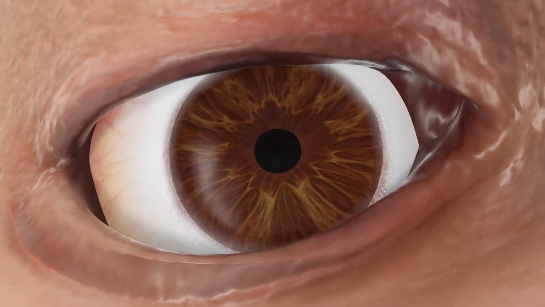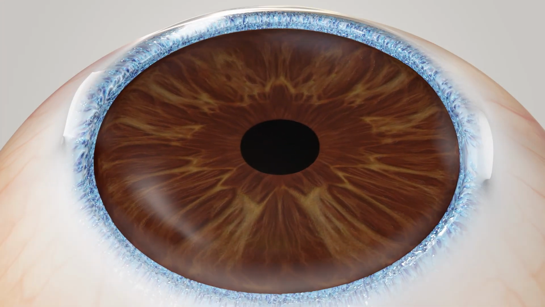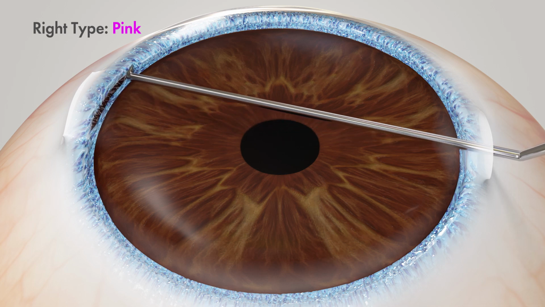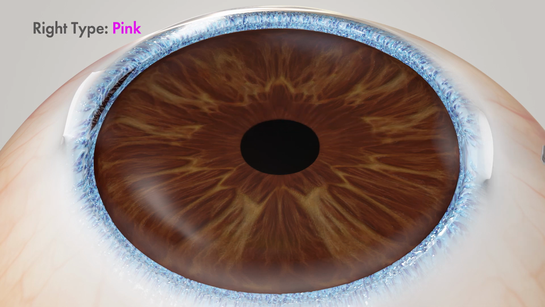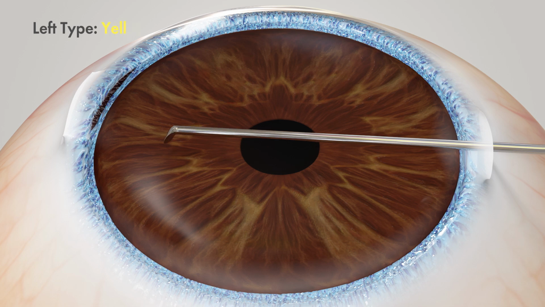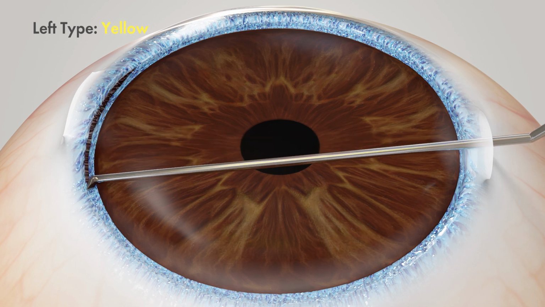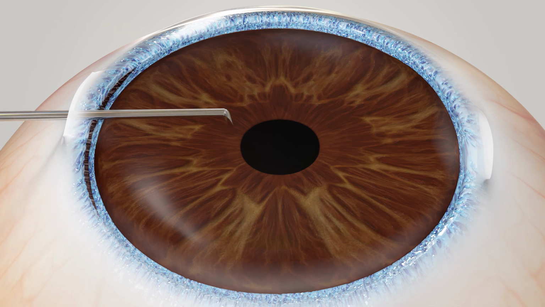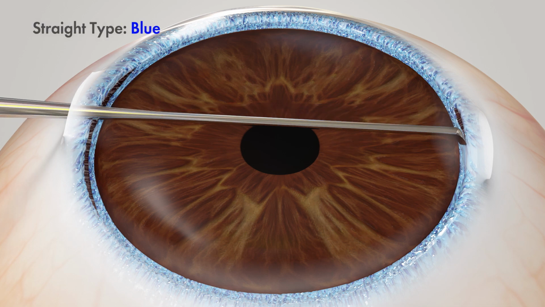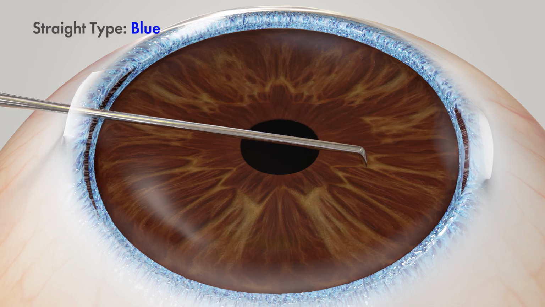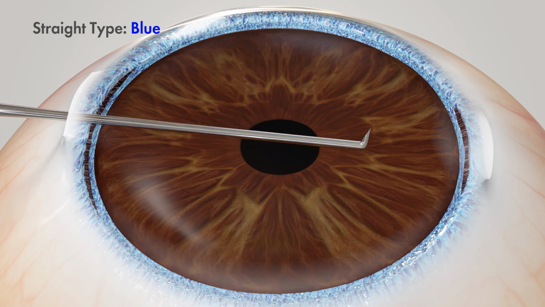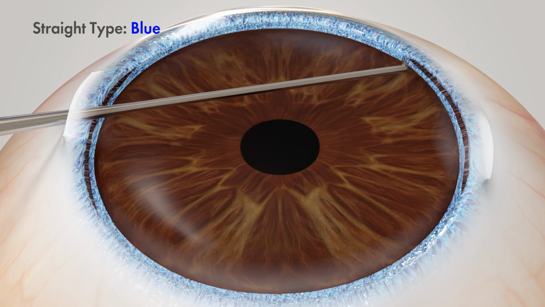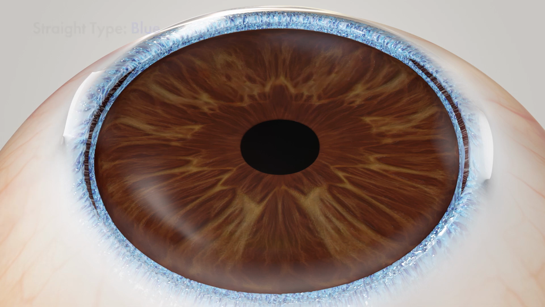The left or right TMH is inserted into the Schlemm's canal from the nose side. It is designed to incise the trabecular meshwork from above and below at 60 degrees respectively. The straight hook is inserted from the temple side and incises the trabecular meshwork above and below at 60 degrees. Total incision angle then becomes 120 degrees.